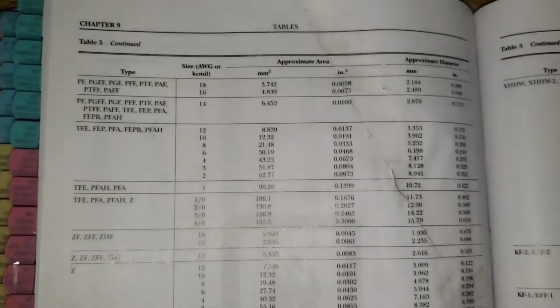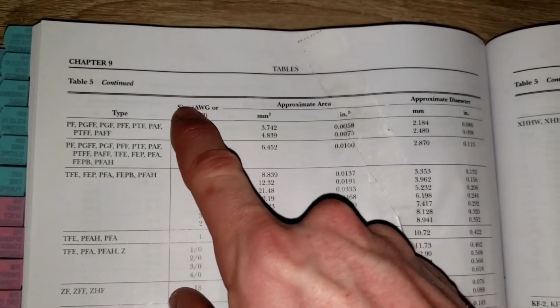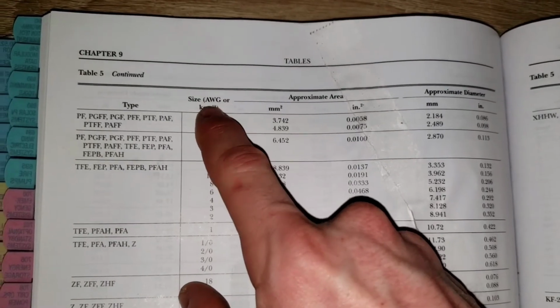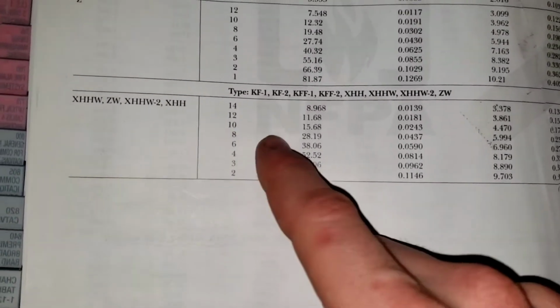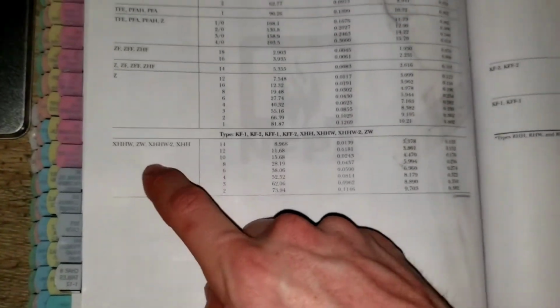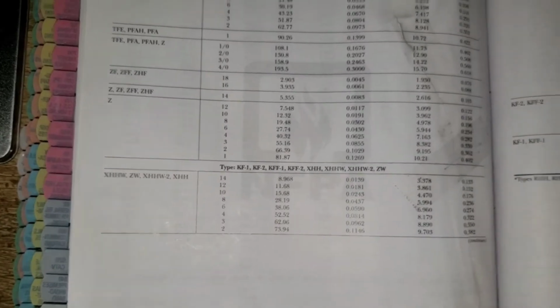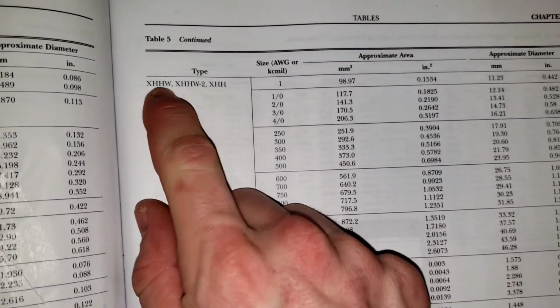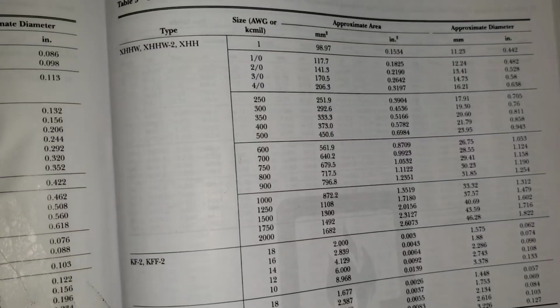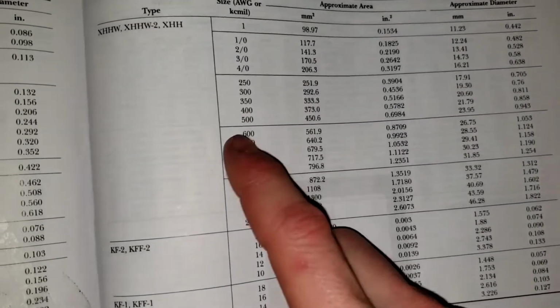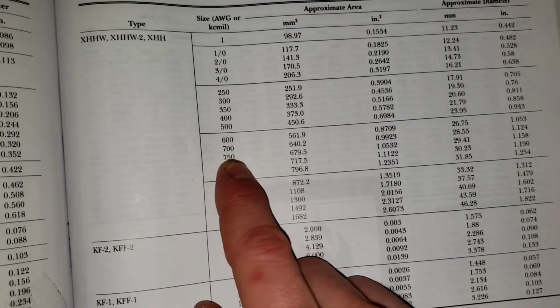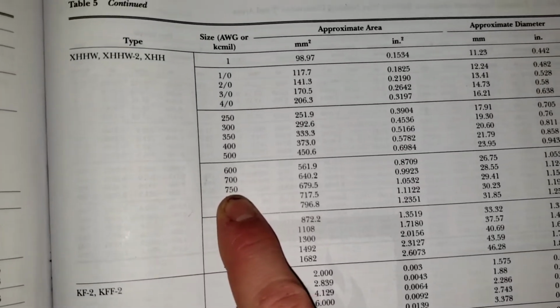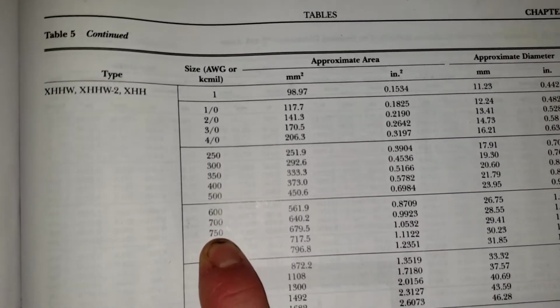Well, here is my size, AWG (American wire gauge) or kcmil. Okay, so you see XHHW, I don't see any of my sizes here at all. Know that this can be in multiple places. So if you go over one more, there's also XHHW right here. My number was 750. Oh, okay, that's right there. So go to 750 kcmil, which is our size.